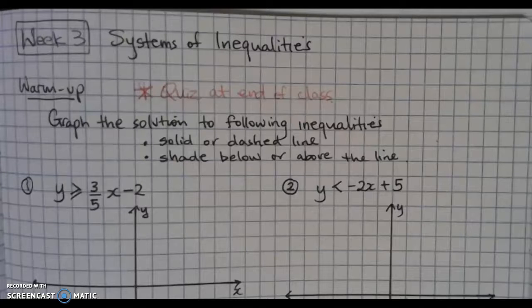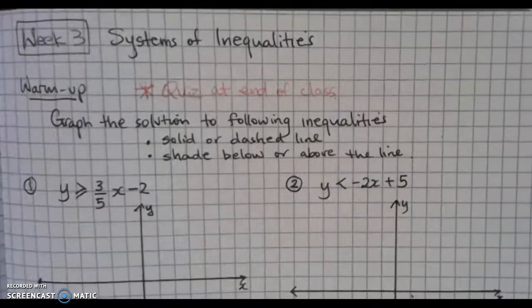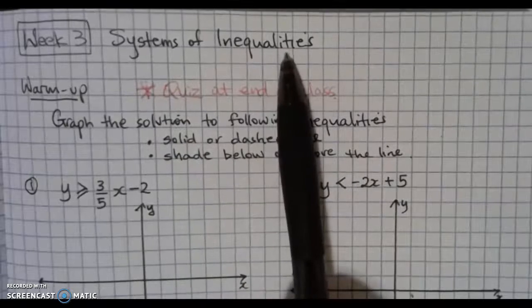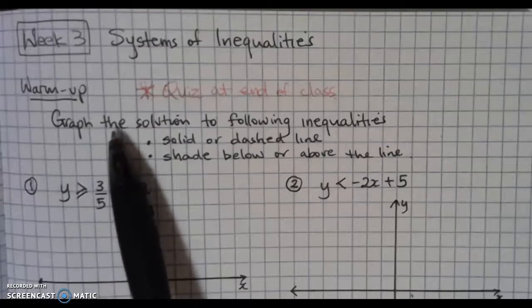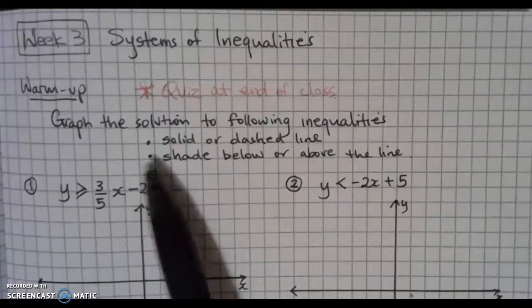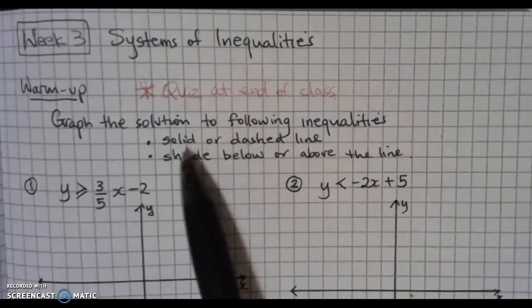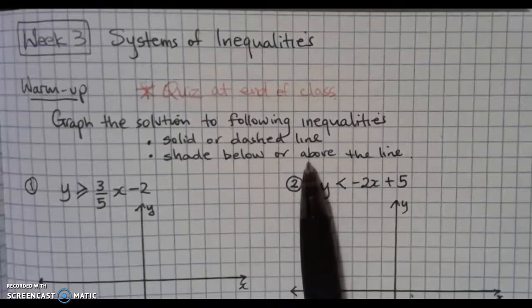So we're going to start the lesson with doing some warm-up problems. So on a fresh page, you are going to put a title, Week 3 System of Inequalities. Then you're going to do a warm-up problem. You're going to be graphing the solution to the following inequalities. I have 4 problems. And remember, when you're graphing, you need to consider, is it going to be a solid or dashed line, or am I going to shade below or above the line?